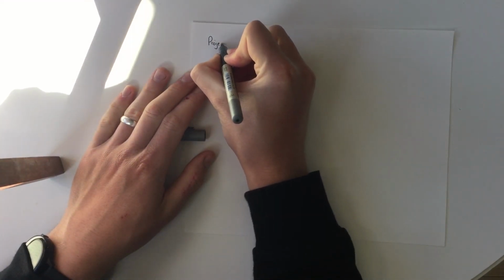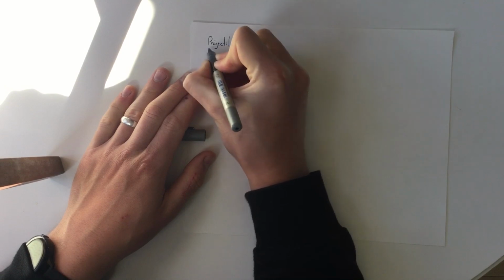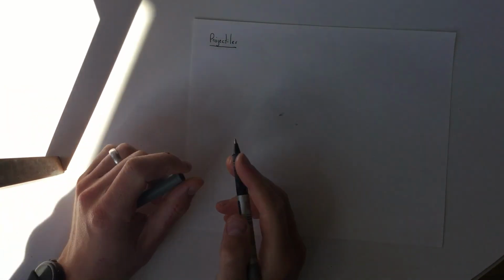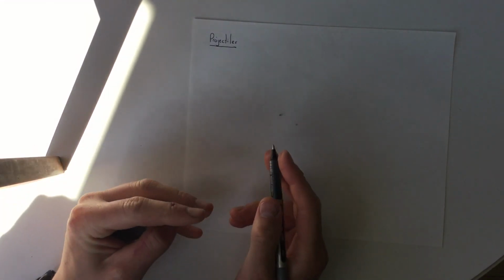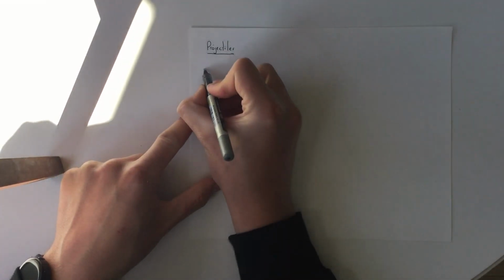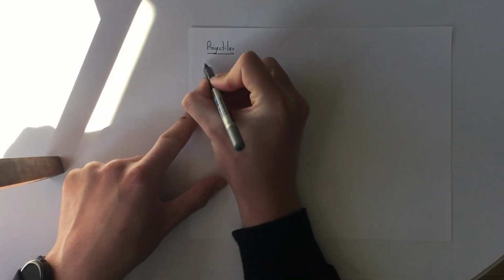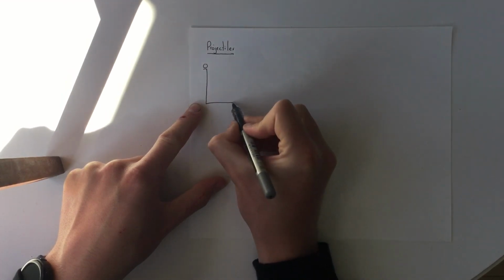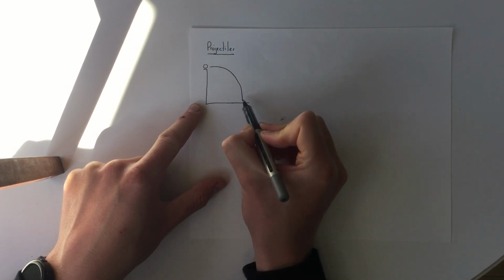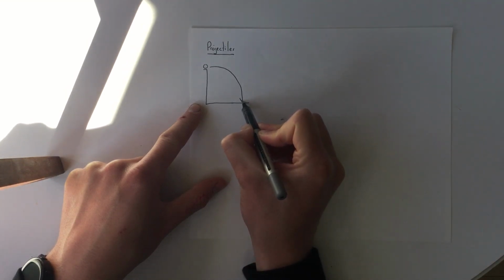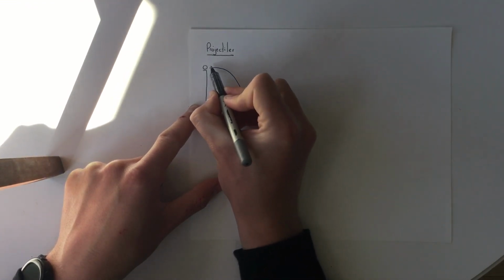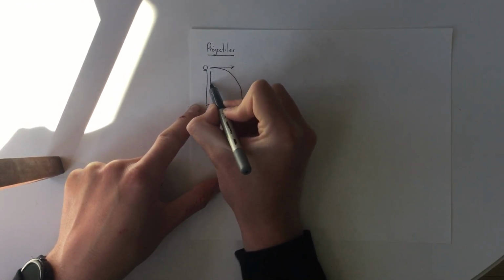Our heading is projectiles. You'll be used to the word projectiles because you throw a projectile, and you've probably thrown something off a cliff or off some sort of height, maybe a ball. So let's take that example and have some sort of cliff there, and a ball. When you throw this ball, you'll be aware that it has some sort of curve, and that curve comes from two sets of motions: a horizontal motion and a vertical motion.